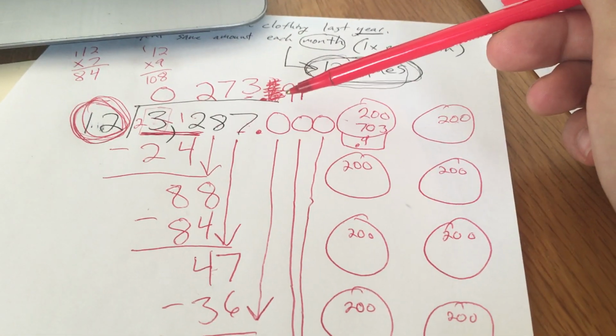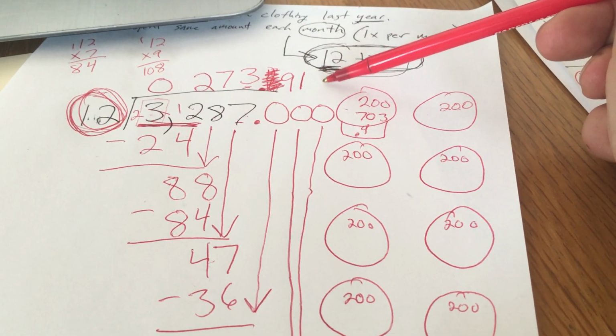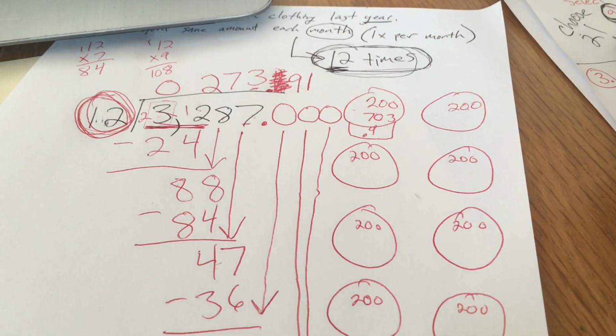So what we're going to have to do is find out how many tenths, how many hundredths, and we need to find out how many thousandths. That way we can round it to the nearest hundredth. So this is the last step.